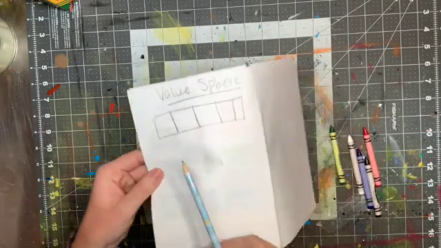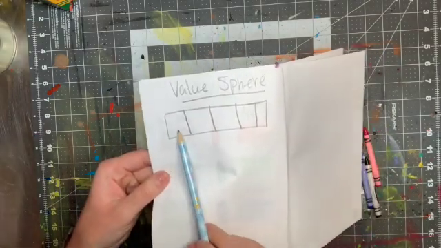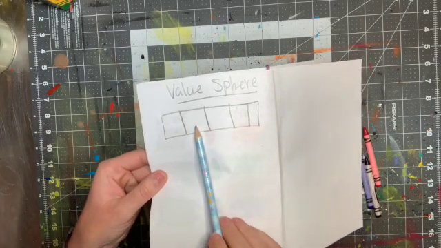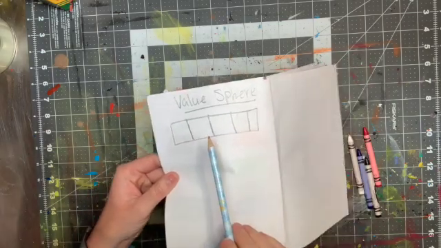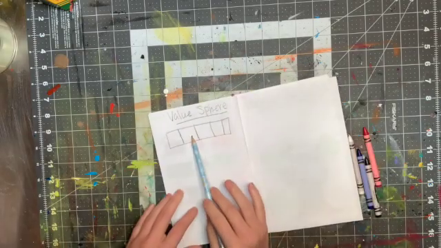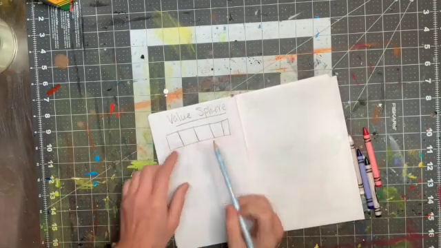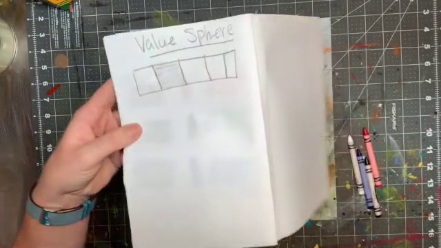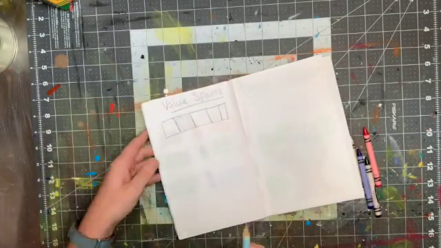So the first one is our highlight. We don't put anything in it because that's the lightest part of our sphere. The second one is going to be our reflected light. So we're just going to very lightly add some pencil in there. It's very, very light. There's not a lot of pencil inside of that.